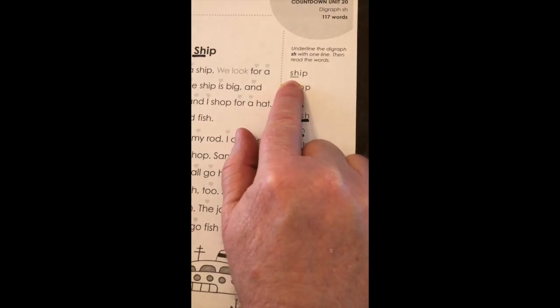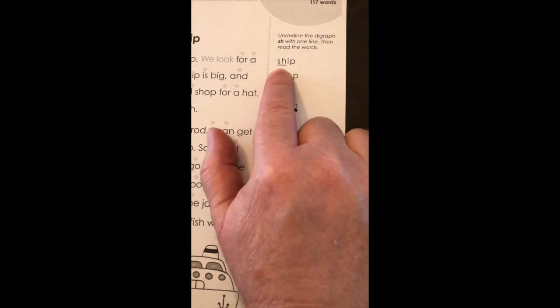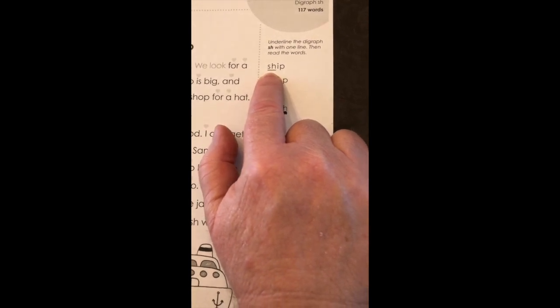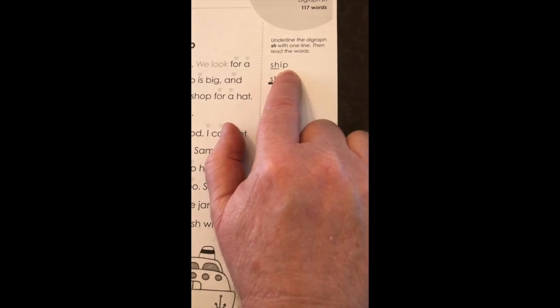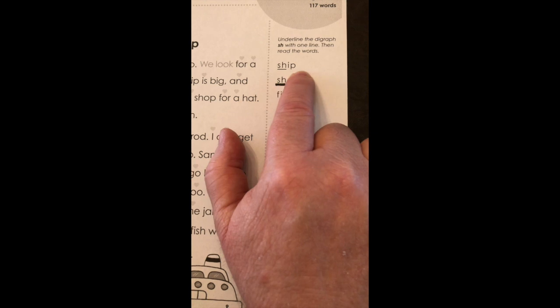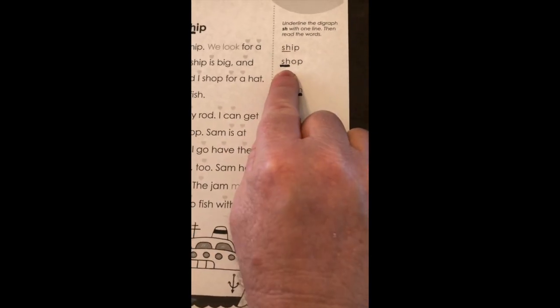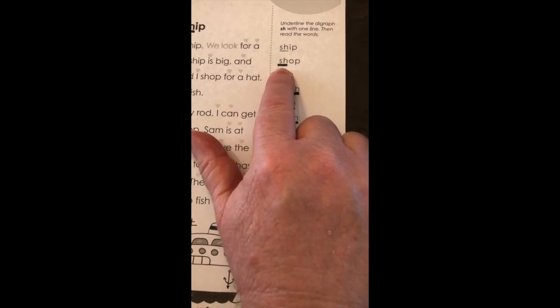And I want you to say them after me. I'll give you a second of downtime here, but we're going to say these together. Ship. You say it now. That's right, ship. Let's go to the next one. There's our SH underlined there. Do you see it? Okay, let's say this one together.